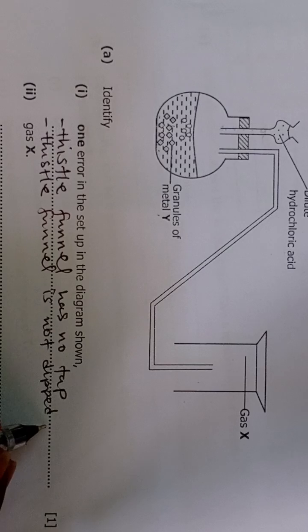Thistle funnel is not dipped in the reacting substance. That is error number 2.